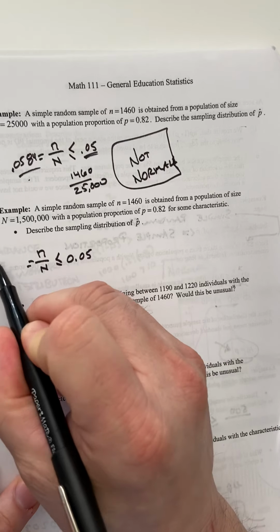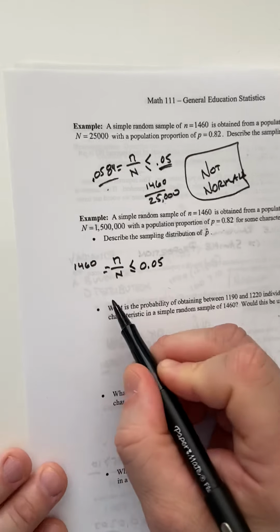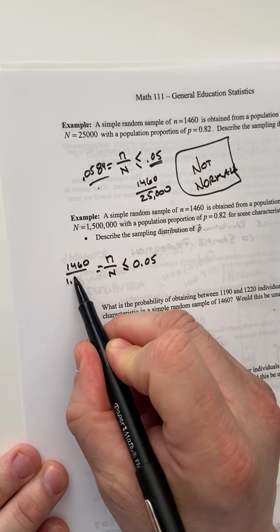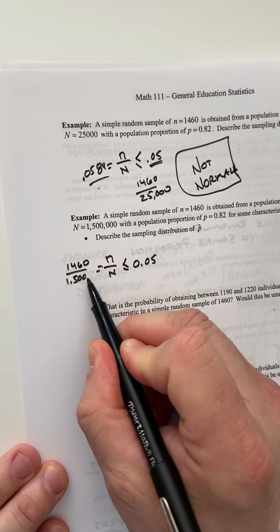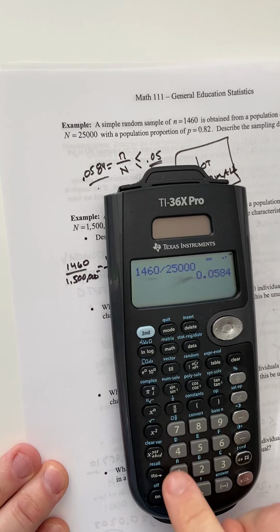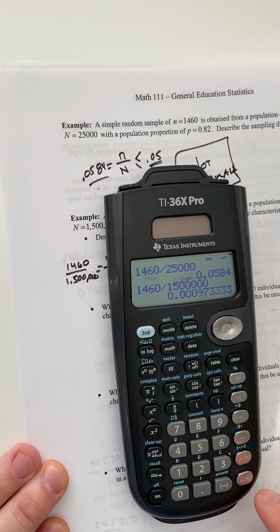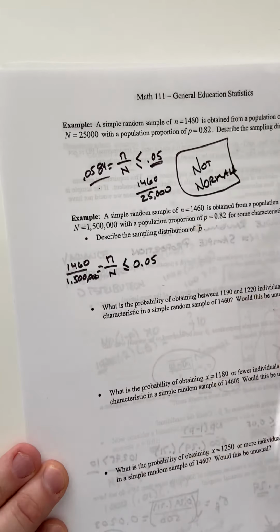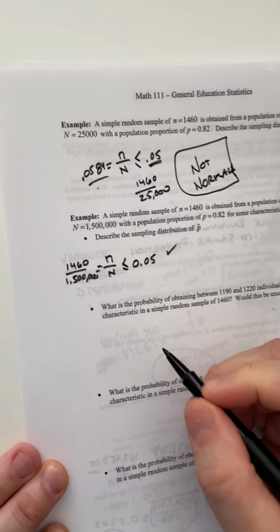So when we shove in 1460 and 1.5 million, that's smaller. 0.00097. So the first criteria is checked.